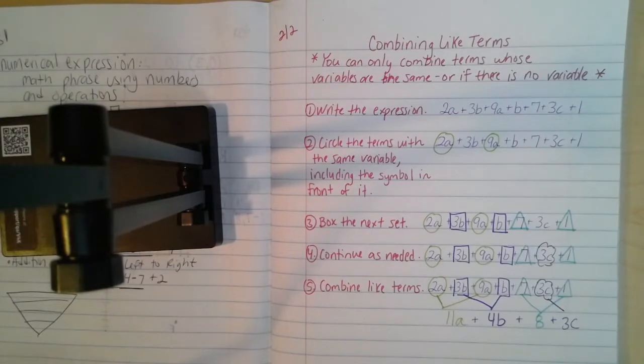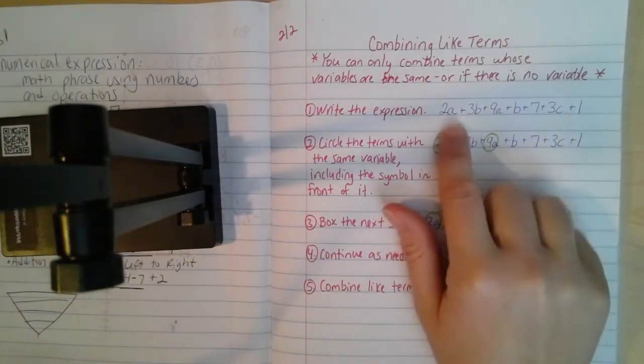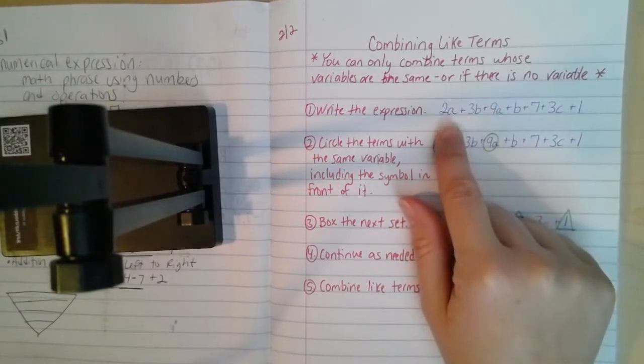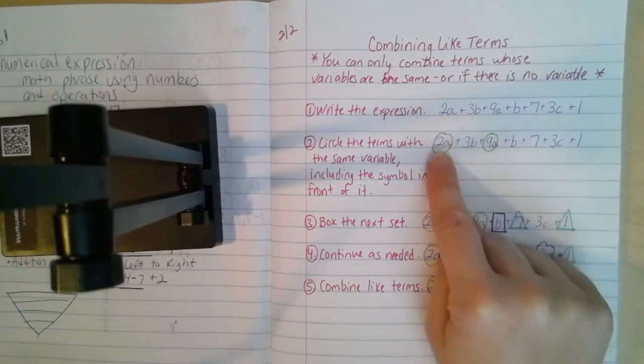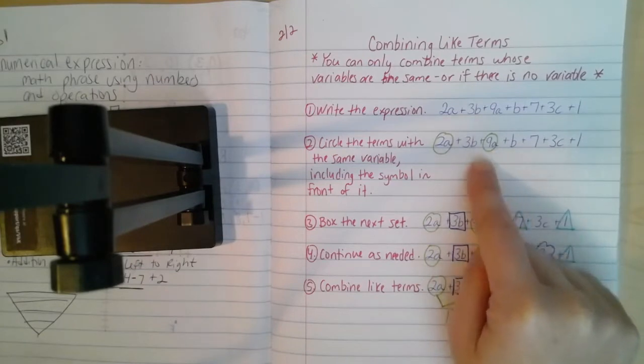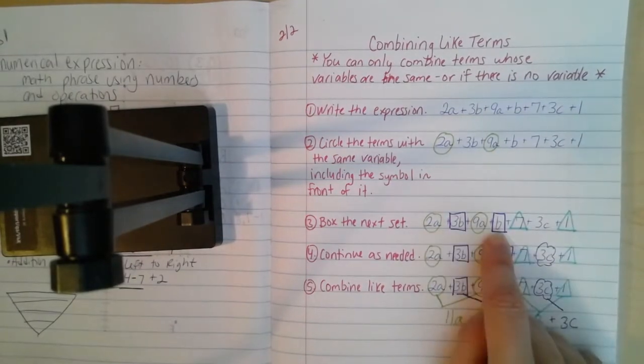And remember, you're only combining things that have the same variable. And we're going to say variable because that's the mathematical way to say it. But if you read that and you go, okay, variable, what's a variable? Remember, it's the letter. So when you're combining like terms, you can only combine things that have the same variable. So I can combine the 2a and the 9a because they both have a's. I can combine the 3b and the b because they're both b's.